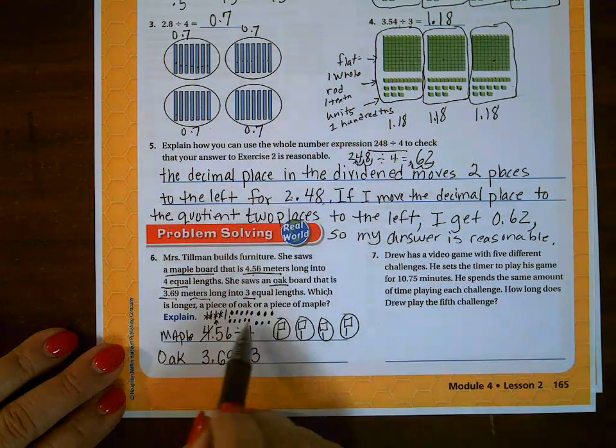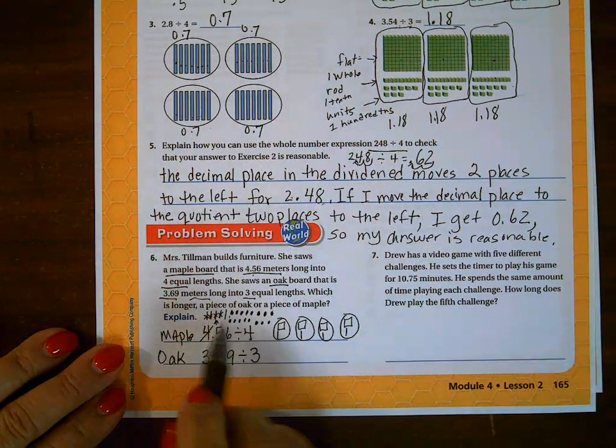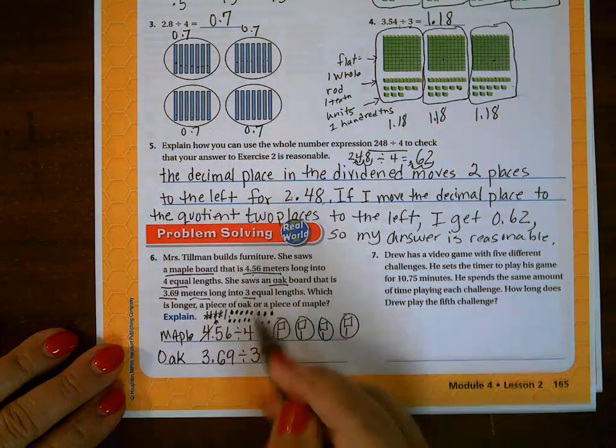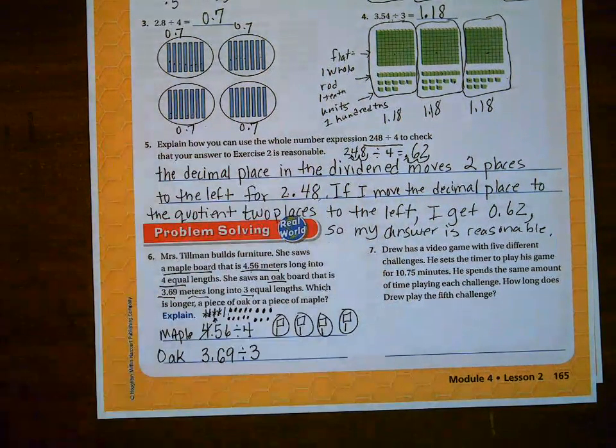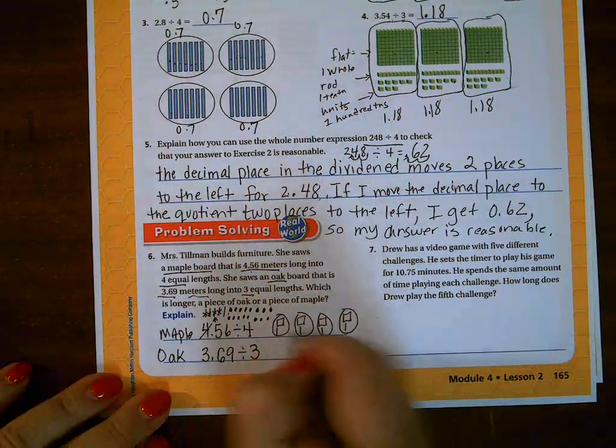I'm going to place these units, 16 hundredths, into these groups of 4. I can ask myself, if it were a whole number, 16 divided by 4, what does that give me? Or I can restate it as 4 times what equals 16? Yeah, you're right, 4. So I can put in 4 in each group.